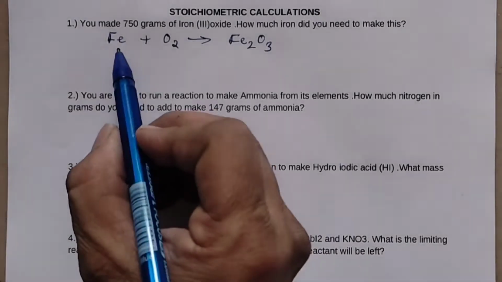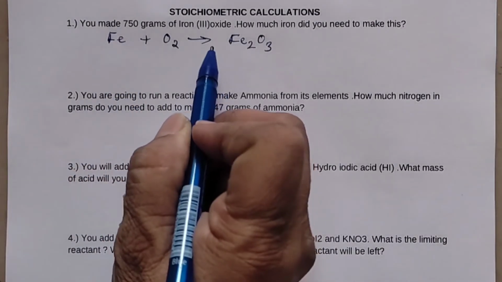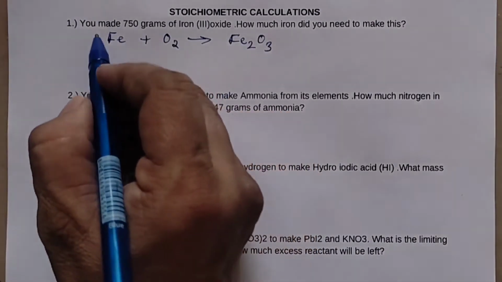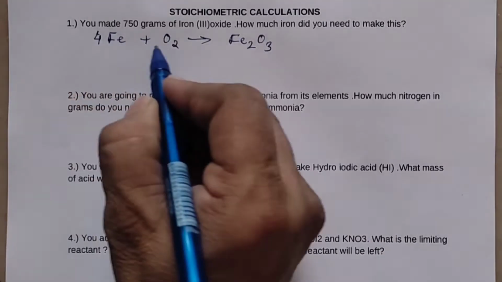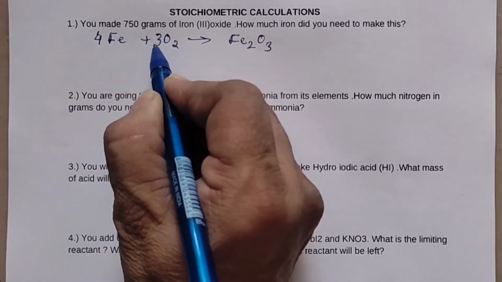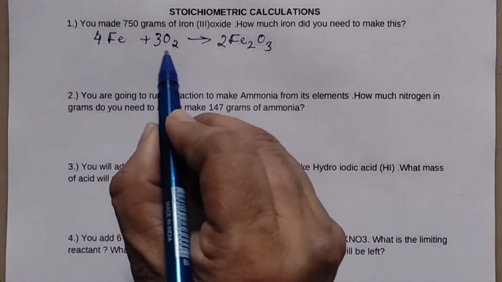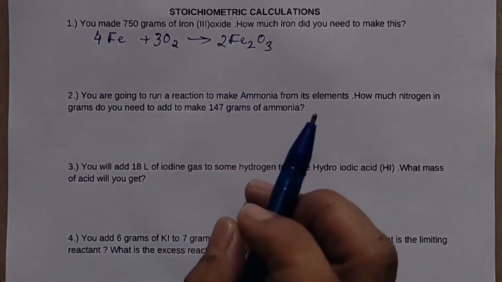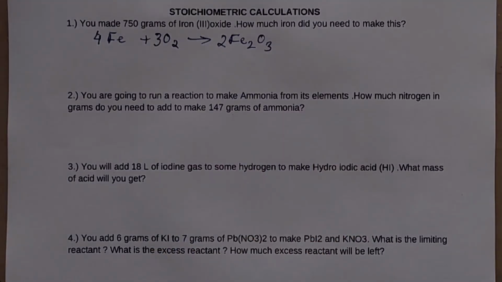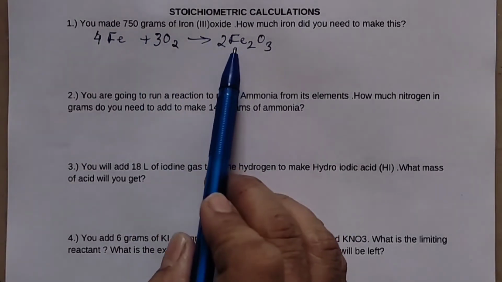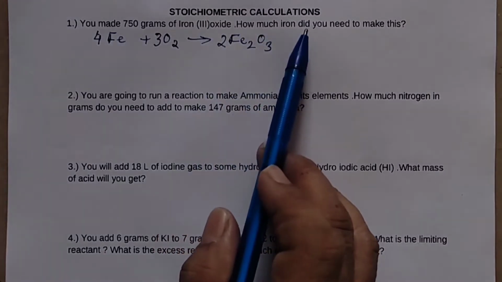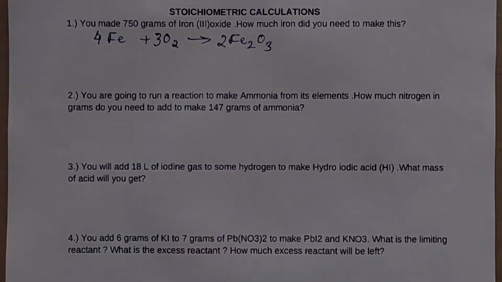After you write the equation, you balance it. Right? So to balance it, you can just put 2 here. When you balance, this becomes 3 and this is 2. See, iron is 4, 4 this side. This is 3 into 2, 6. This is 2 into 3, 6. Right? Now, mass of iron oxide is given and mass of iron is to be calculated.